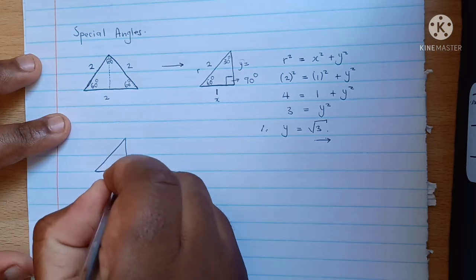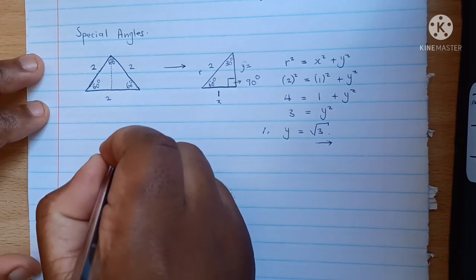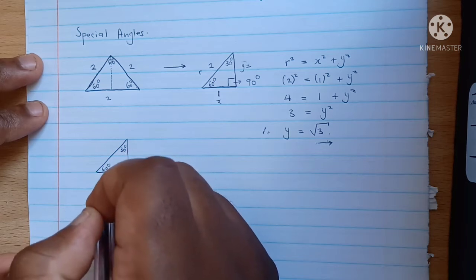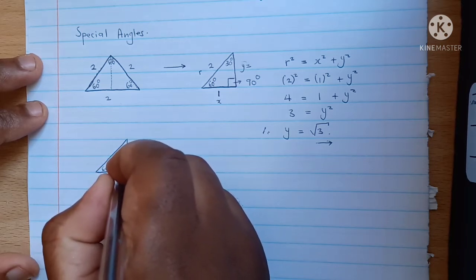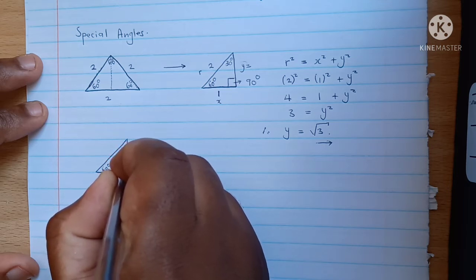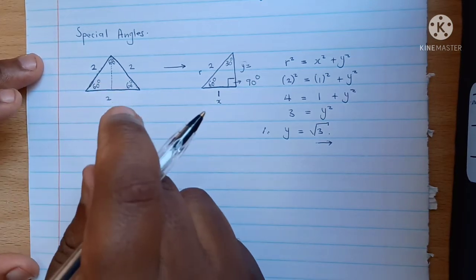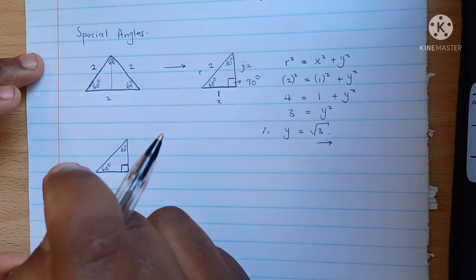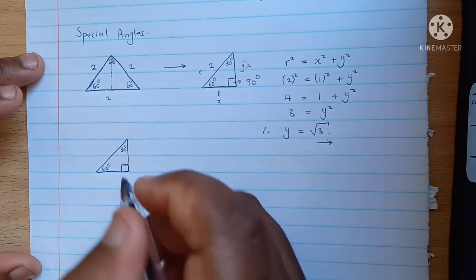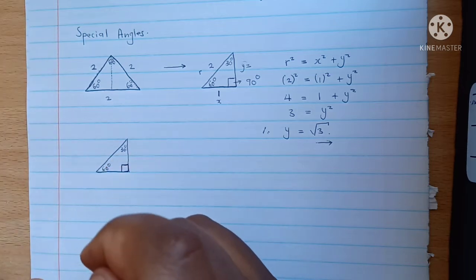Something like this, wherein this is still 30 degrees, this is our 60 degrees, and also this is our 90 degrees. You can still verify that the angles of this triangle add up to 180 degrees, because it's 30 plus 60 plus 90, which is still 180 degrees, right?